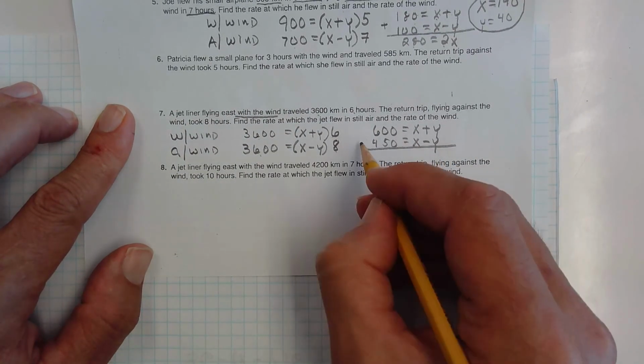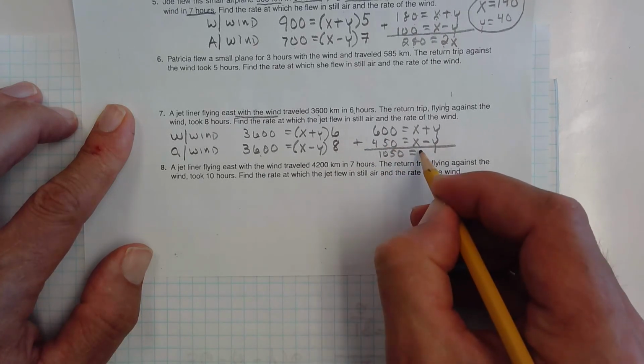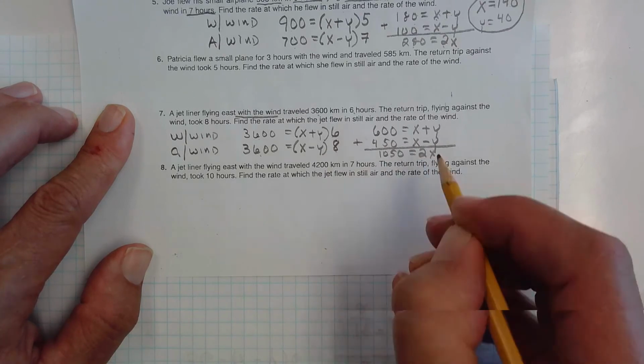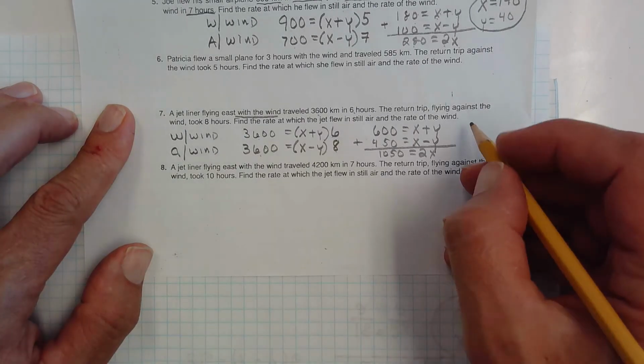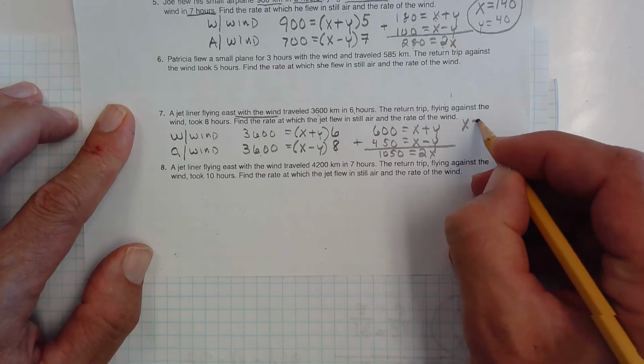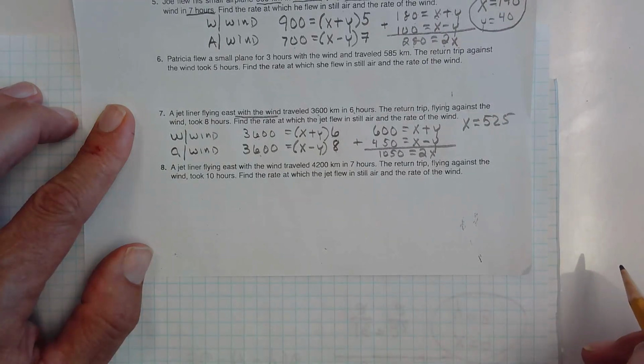Now we add vertically. So it would be 1,050 equals 2x. Divide that in half to solve for the plane speed, and the plane speed is 525 kilometers per hour.